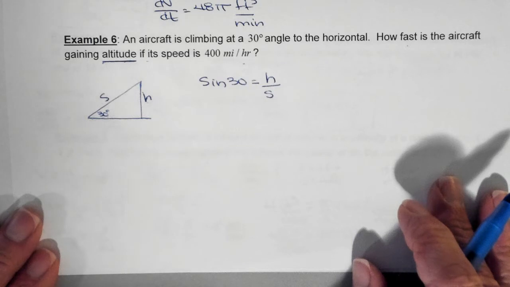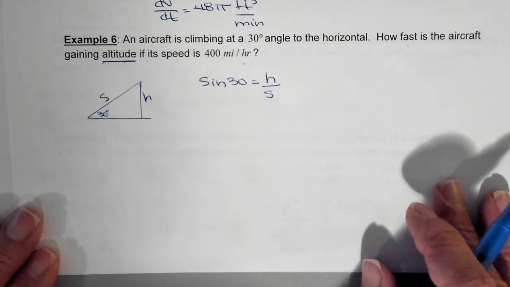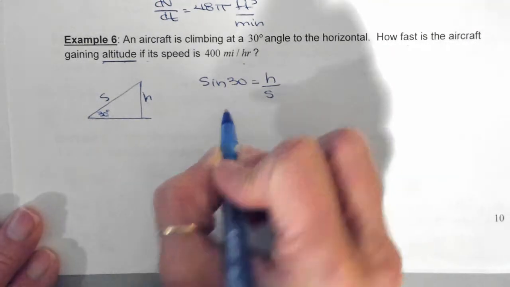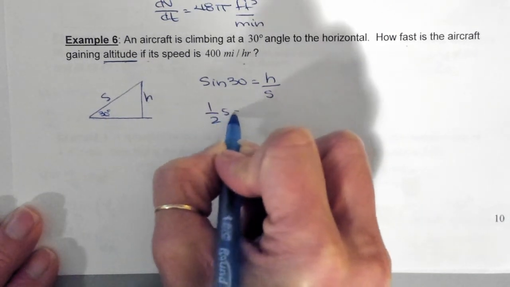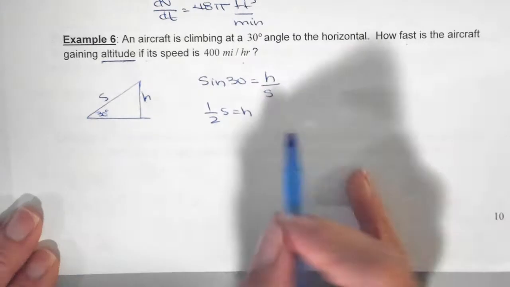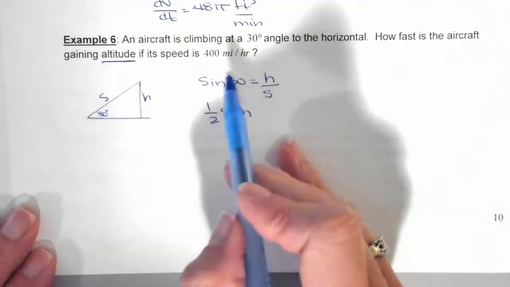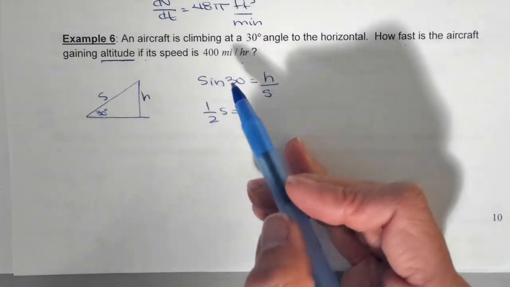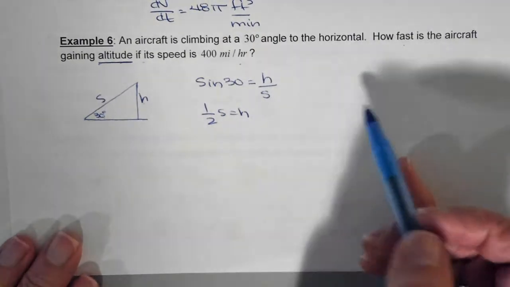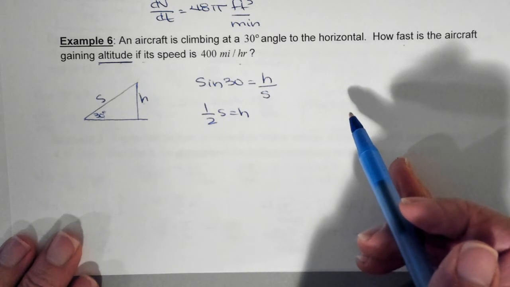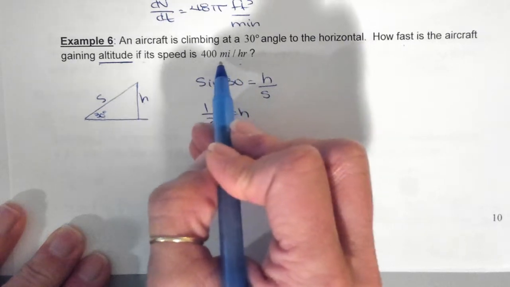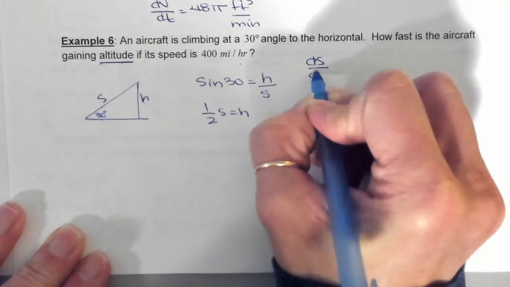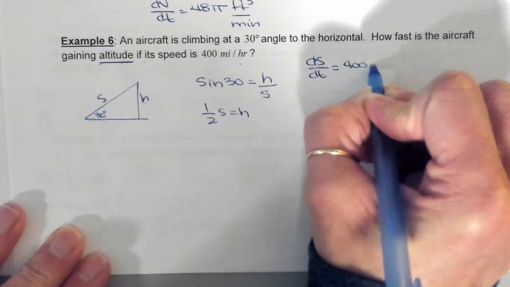What's the sine of 30? Come on. Yes, 1/2. And I want to get rid of this fraction. I don't want to use a quotient rule. So can I say 1/2 s is equal to h? All I did was move this over here. I didn't want to deal with a fraction. Can someone tell me what is 400 miles per hour? What's the label that goes with that? I heard it. ds/dt. It says the speed, and it gives it per unit of time. So ds/dt is equal to 400 miles per hour.